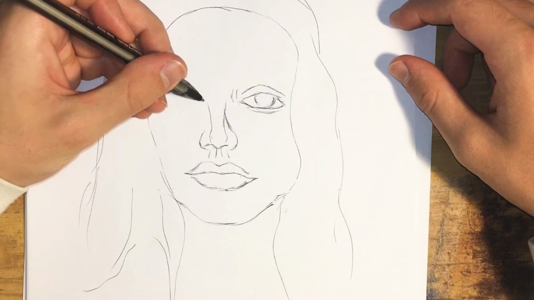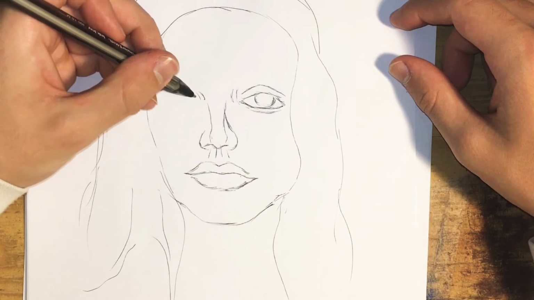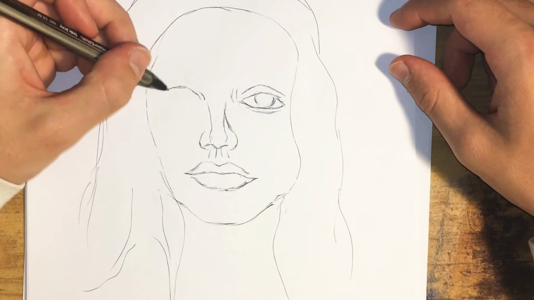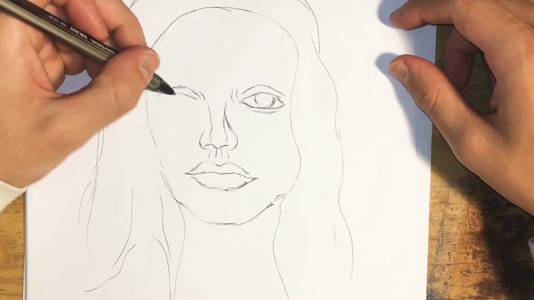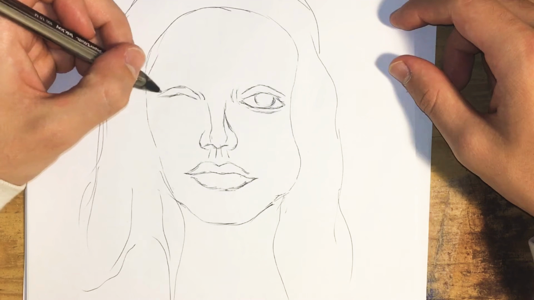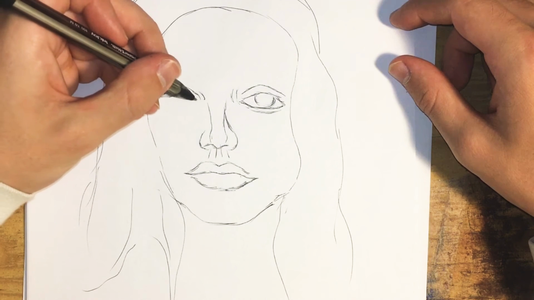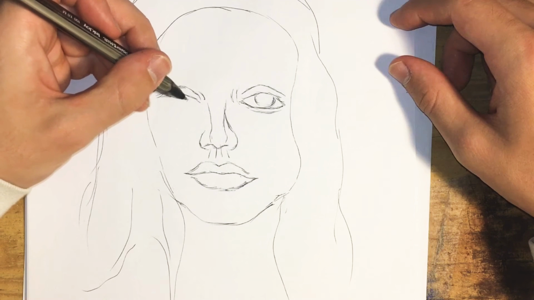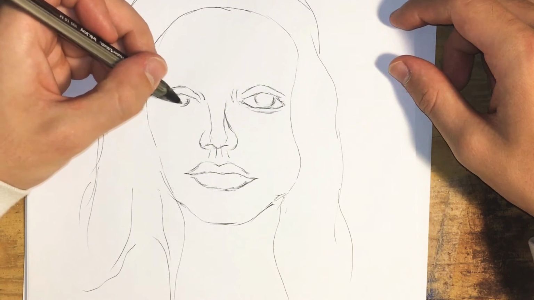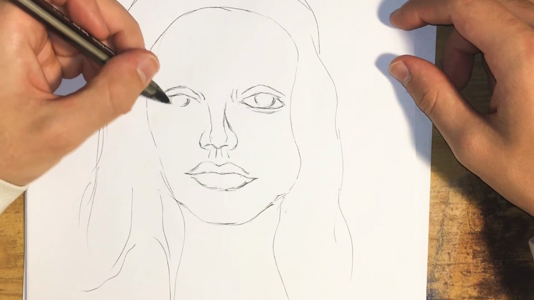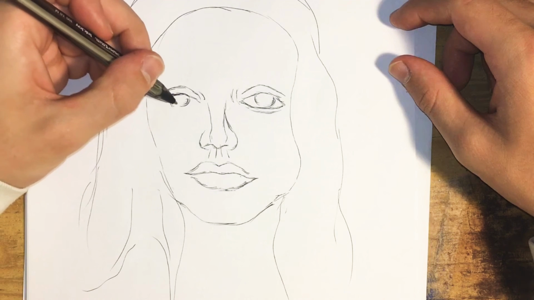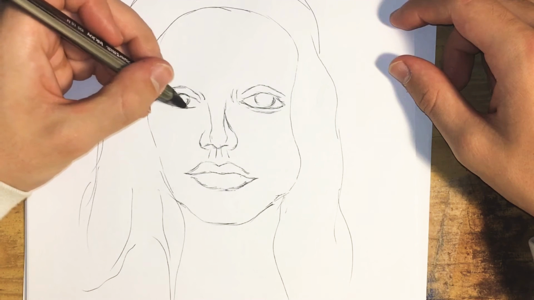Now we're going to start to do the other eye. Again, just be careful and try to be precise with it, so they're both matching. And again, we're just going to do the same. So we'll start with the top eyelid. Just create that curved shape. And then we can start to do the pupils that connect to the eyelids subtly.